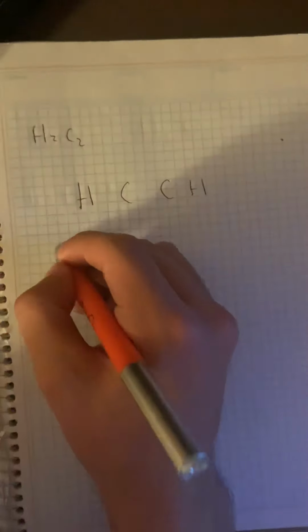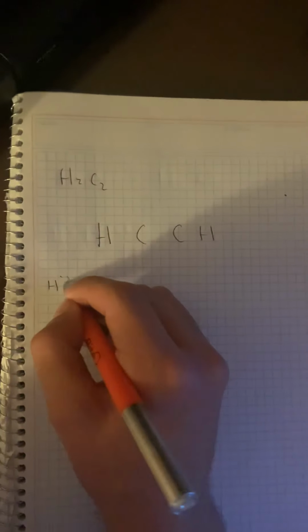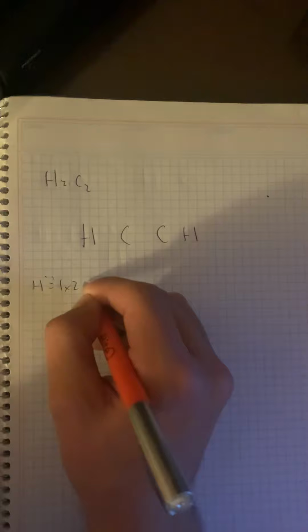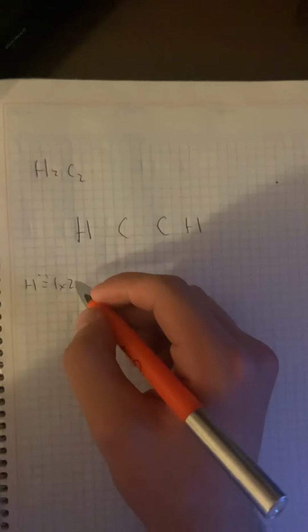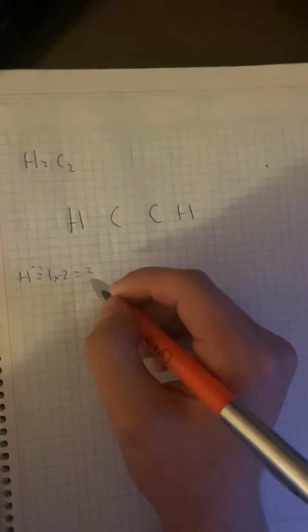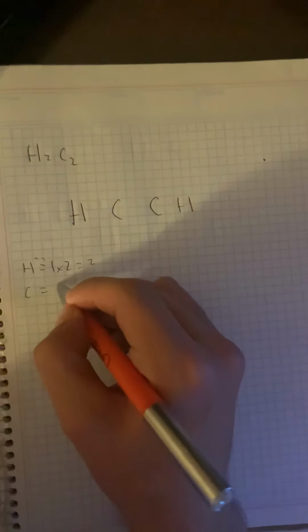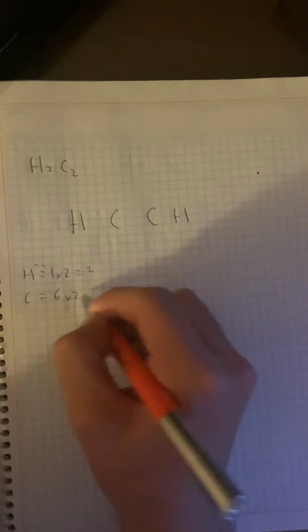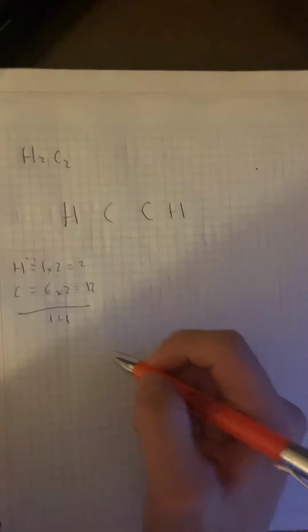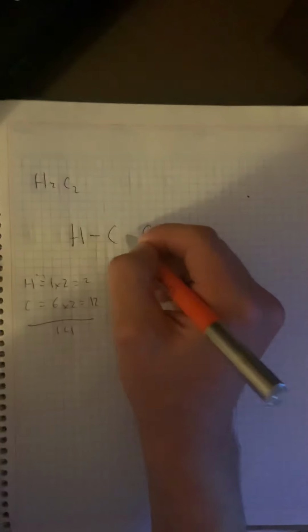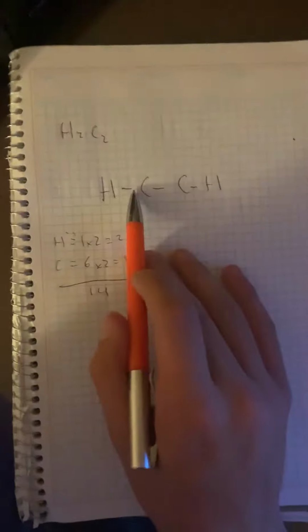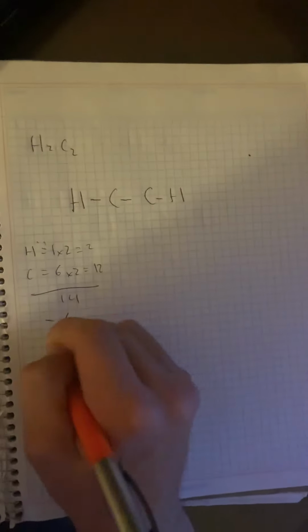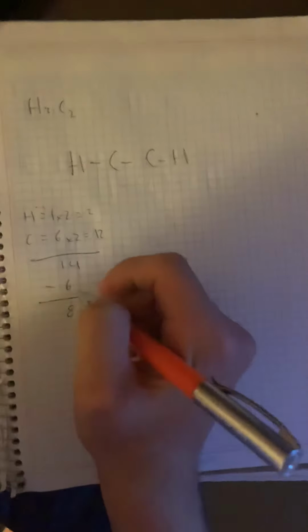Hydrogen, as we already know, has only 1 valence electron, times 2, so it's 2, and carbon has 6 valence electrons times 2, which is 12, and in total we have 14. So now we first form a bond between all of them, and we have used 6, so minus 6, we only have 8 remaining.